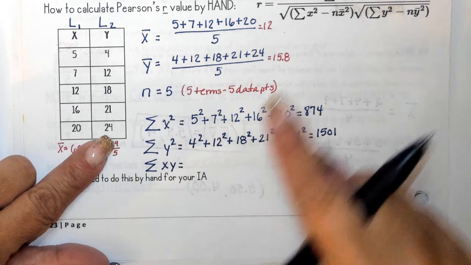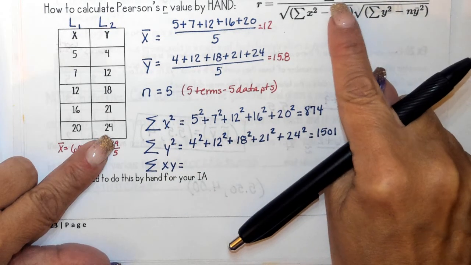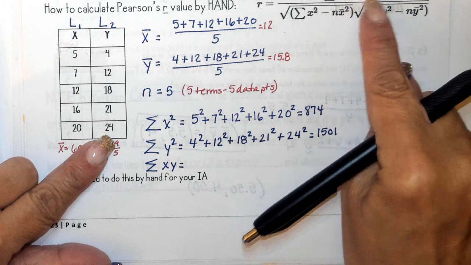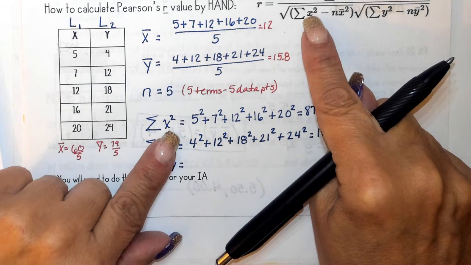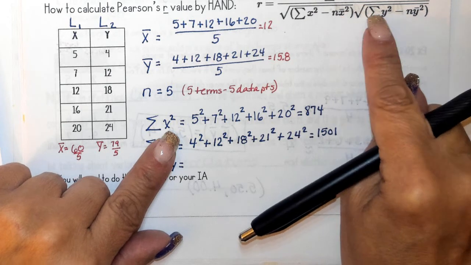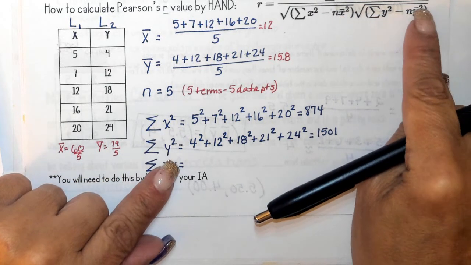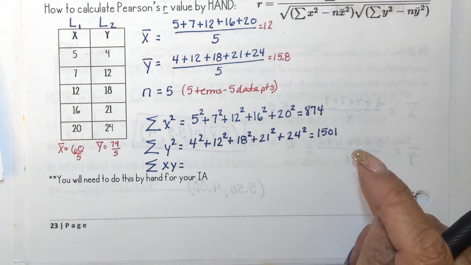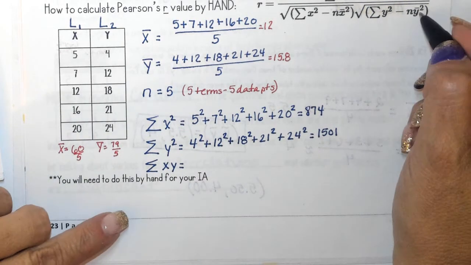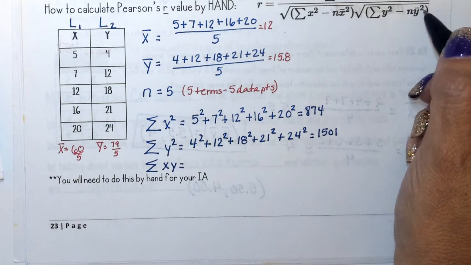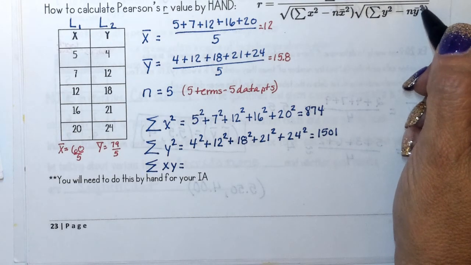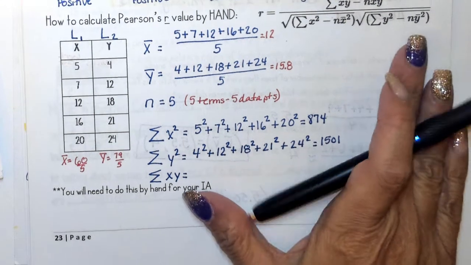Why did I pick these numbers? I'm looking up here at what I need. I need x times y. I need x bar times y bar. Well, those are easy to do. I need x squared. I've already got that. Y squared, I got that. Y bar squared, oh, to the negative 2. Actually, I don't think that was... I can't remember. Oh, yeah. When I did this, it looks like a negative 2, but that bar is over the y. It's not negative 2. I'm glad I remembered to tell you guys that.